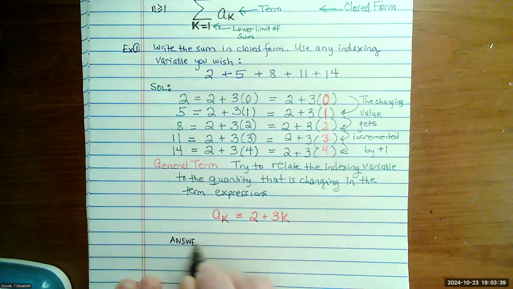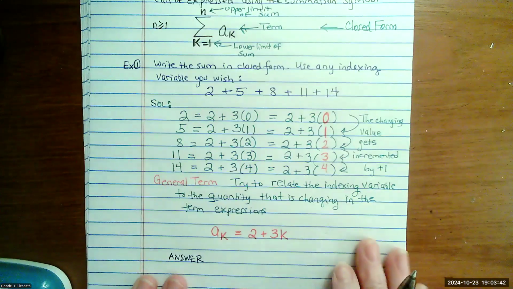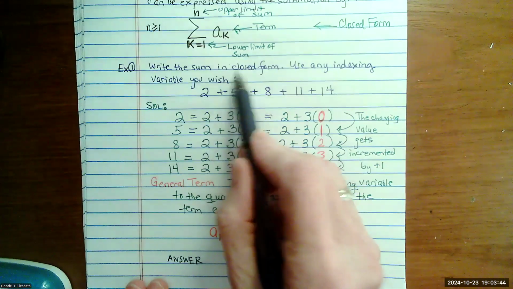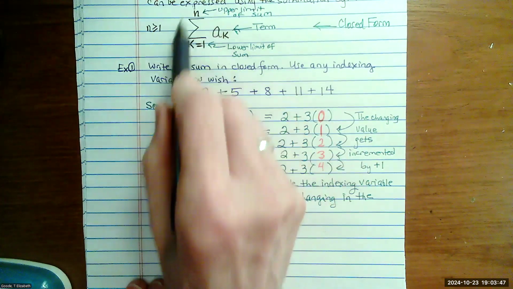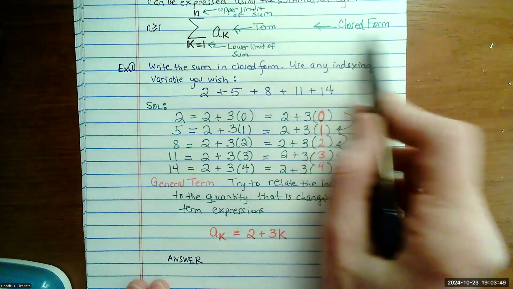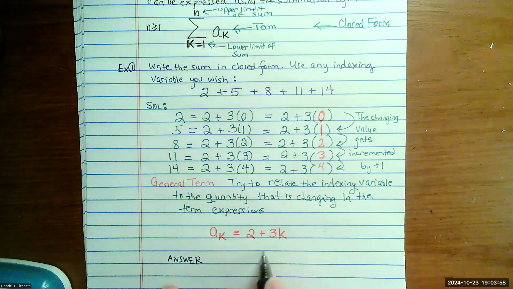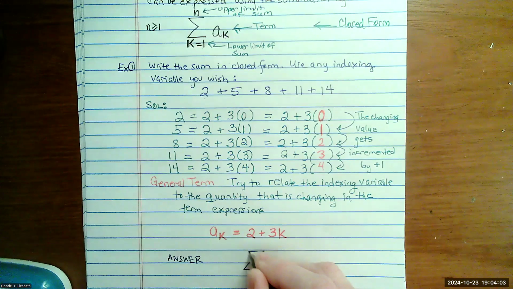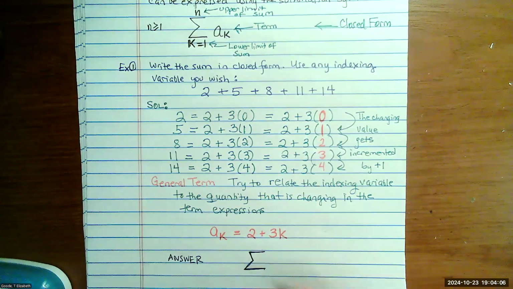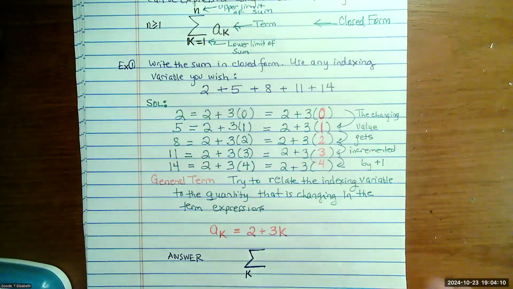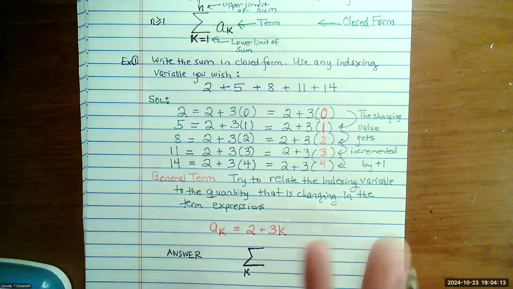So our answer now, well, let's be sure and read the question. Write the sum in closed form. Okay, we want to write it using summation notation. So we've got the hard part of the work done. We know what the a sub k looks like. All we've got to do now is realize that we need a sum. That's not a very nice sigma, but a sigma. And k is our indexing variable. We've decided to use k. We could have used j. We could have used i. Doesn't matter.